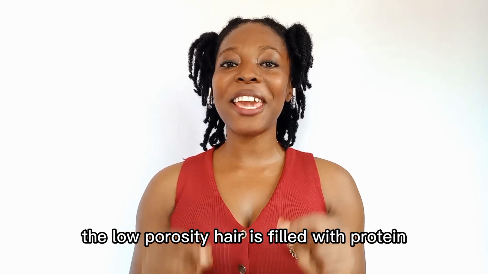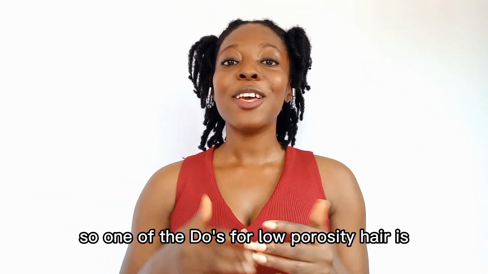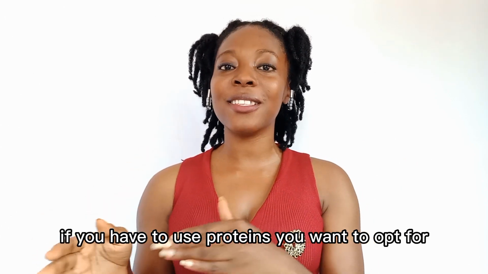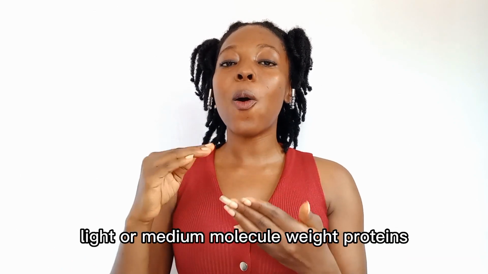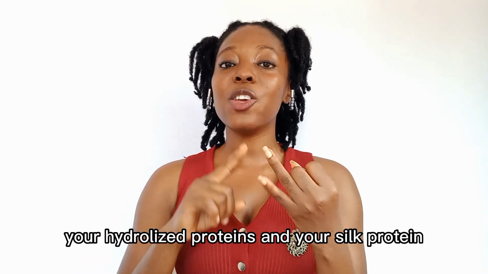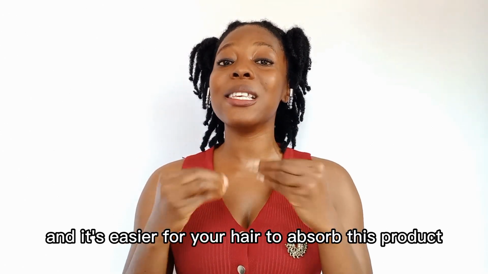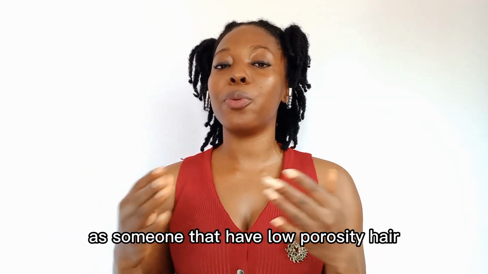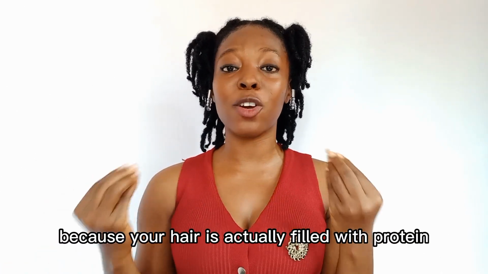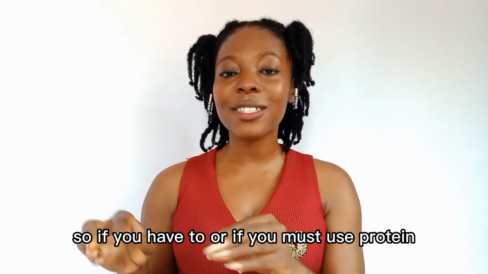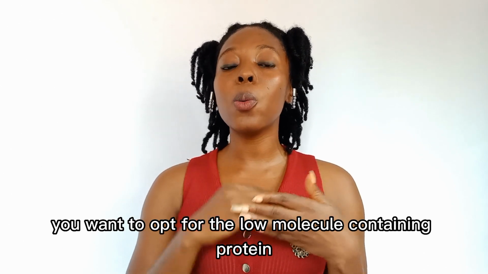Low porosity hair is filled with protein. So one of the do's is that if you have to use protein, you want to opt for light or medium molecule weight proteins, for example wheat, hydrolyzed proteins and silk proteins. These proteins have lower molecules and it's easier for your hair to absorb them. And if you don't use protein as someone with low porosity hair, it still will not make any difference because your hair is already filled up with protein. So if you must use protein, opt for low molecule proteins.